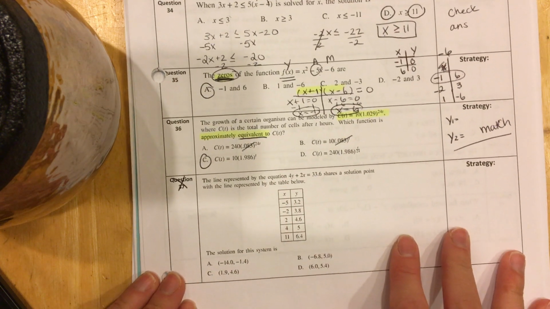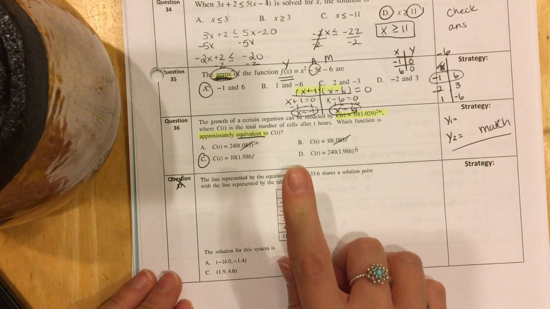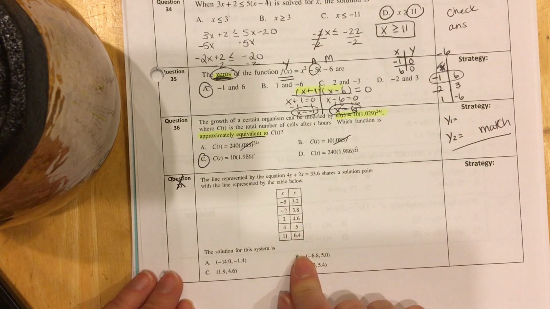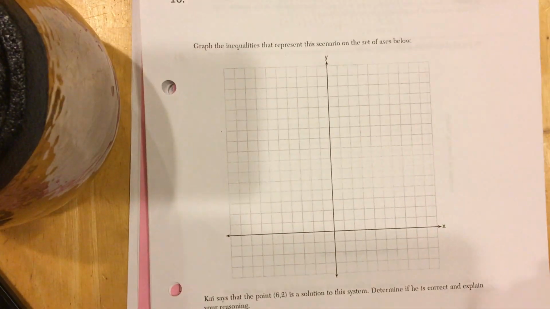If you want to do 37, you have to figure out an equation based off this table. So you'd have to find the slope and the y-intercept. And then you'd have to find where the 2 intersect. But it's a bit trickier. So if you're up for the challenge, go for it.